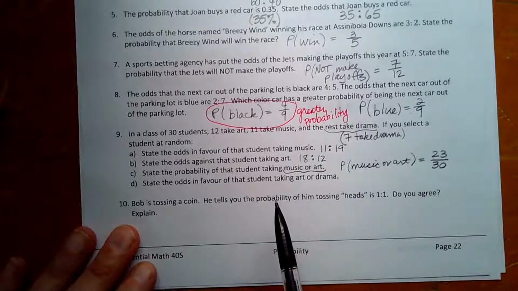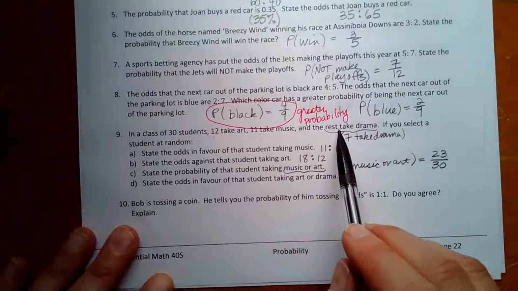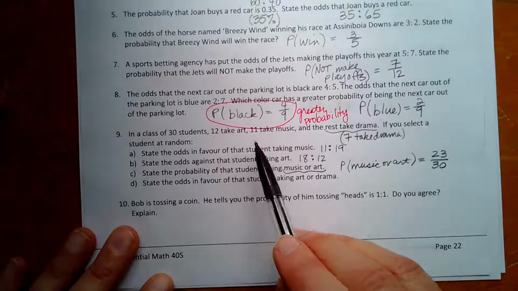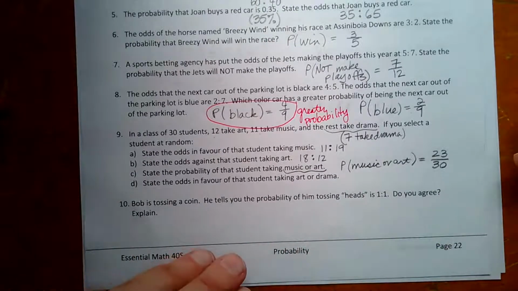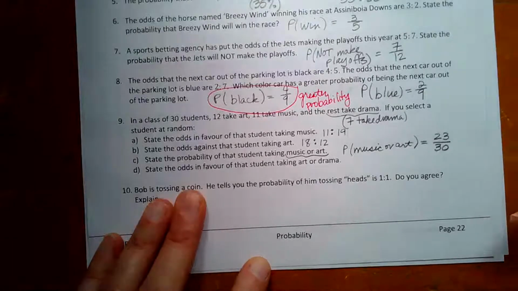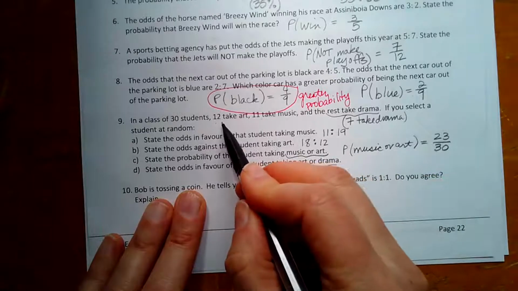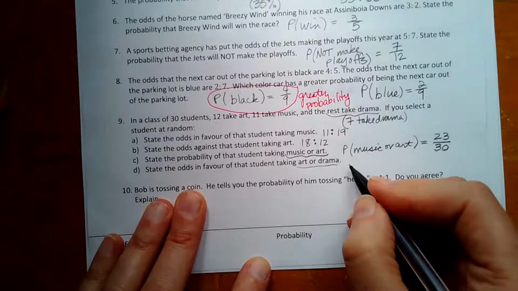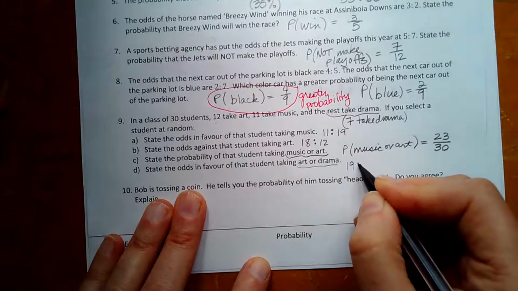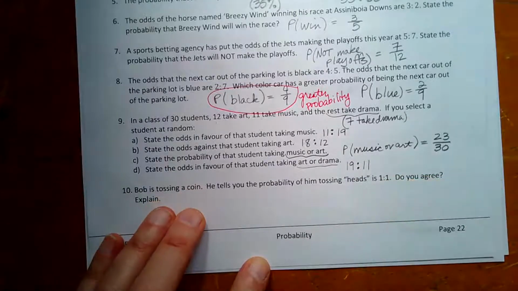Now, I guess just to clarify something, this must be an option and the students get to pick one of these, right? It doesn't seem like there's overlap. They get to take one from the arts category. State the odds in favor of taking art or drama. So let's see, how many take art or drama? 12 and 7 is 19. So that would be 19 against 11.